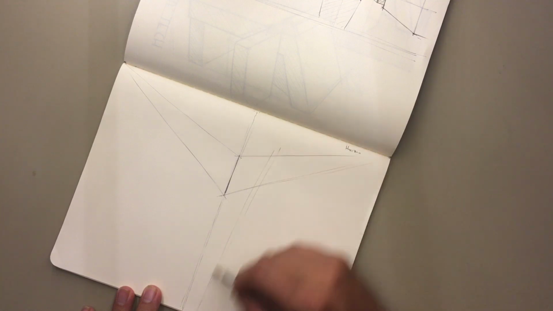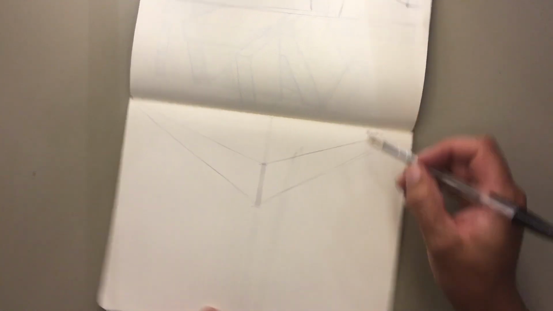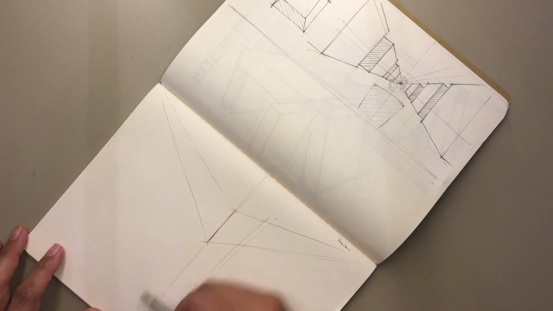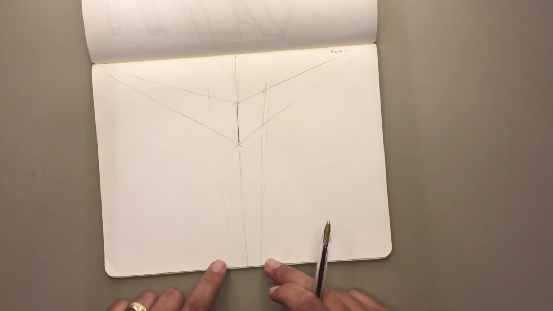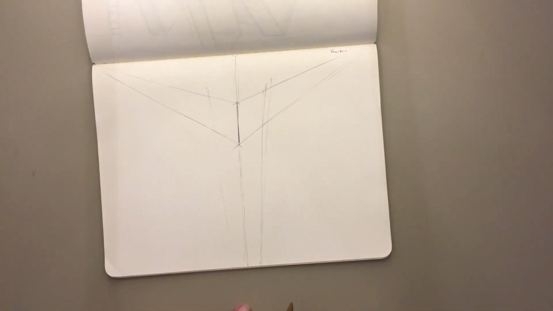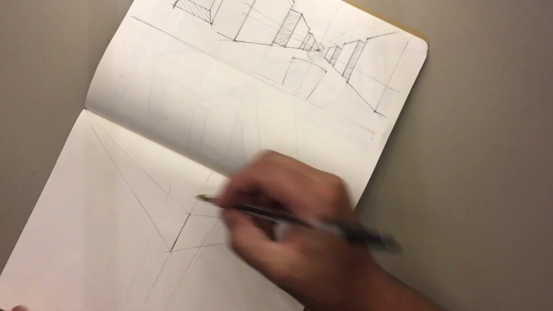And so we want some lines that are converging towards the middle. I'm going to try and mirror that over to the other side. These lines are converging towards a third vanishing point below the horizon line.